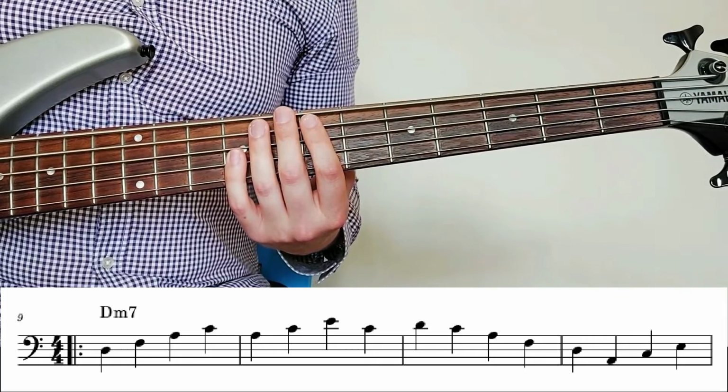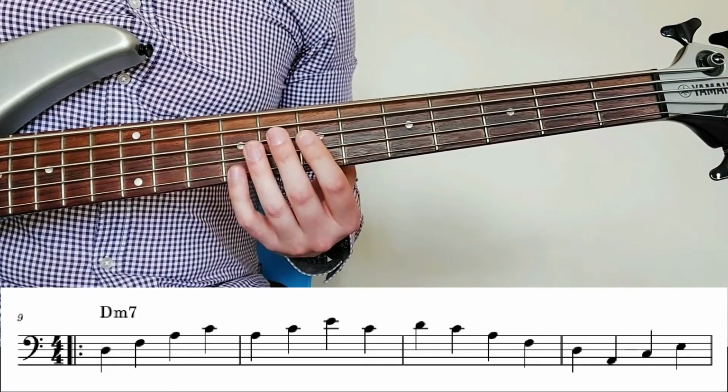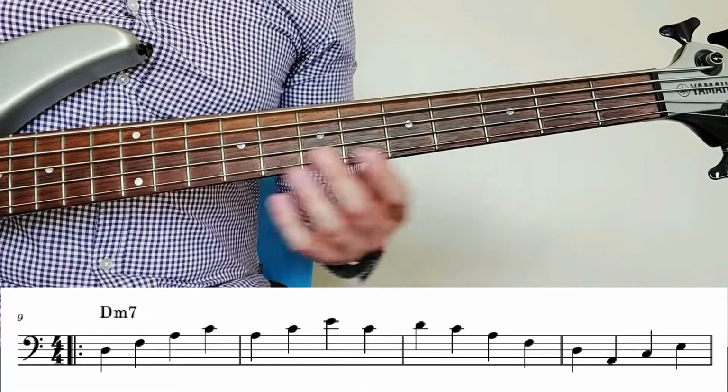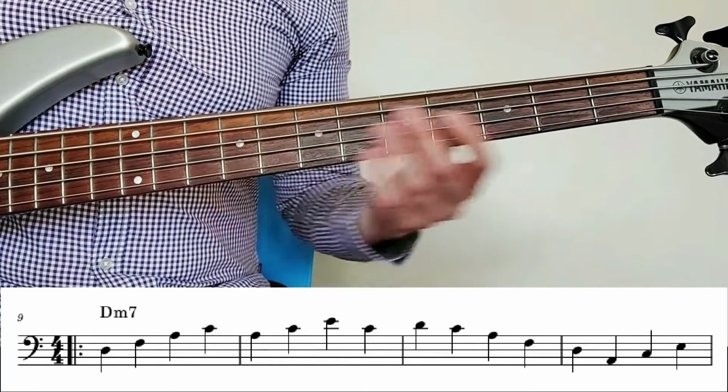And that's all we need to know for this. And you can play these 9s in any octave. You can play in the low octave, that's of course fine, and the high octave sounds good as well.